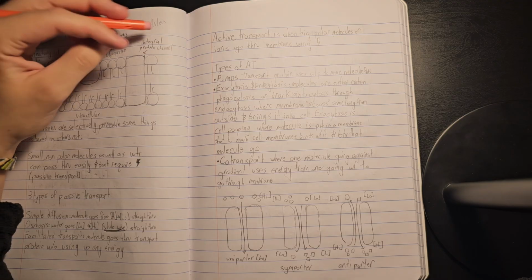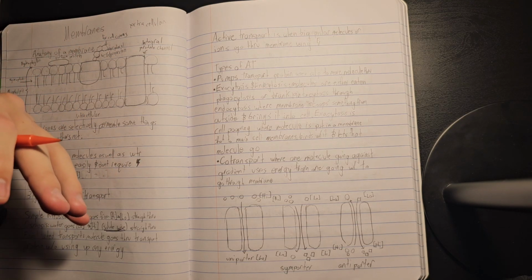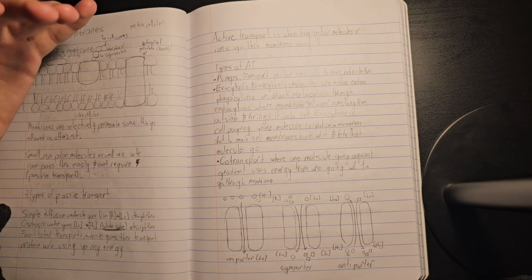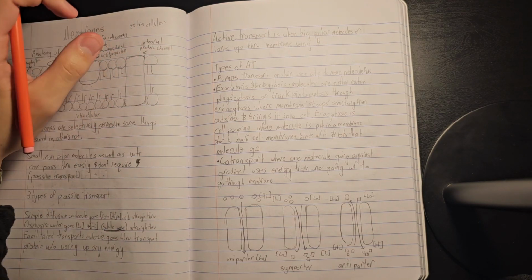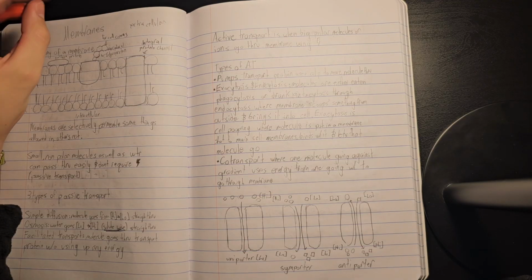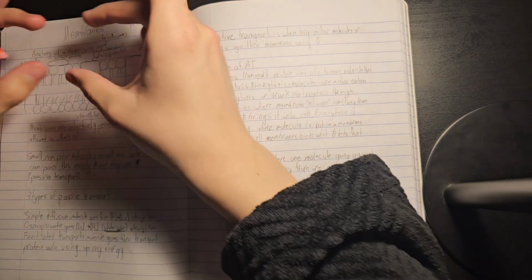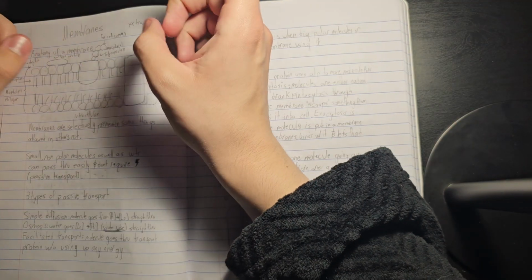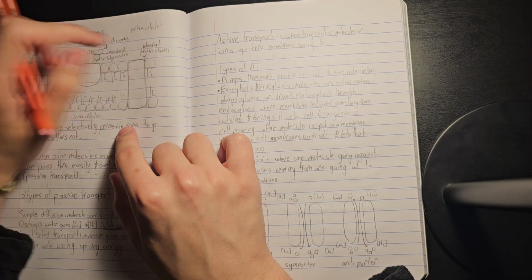Now, this integral protein is an integral protein channel. So this thing allows things to go from low to high concentration, or high to low concentration, to get in and out of the cell. And just to make this a bit easier to understand, everything over here is extracellular, and everything over here is intracellular. Okay, so this is inside the cell, this is outside the cell.